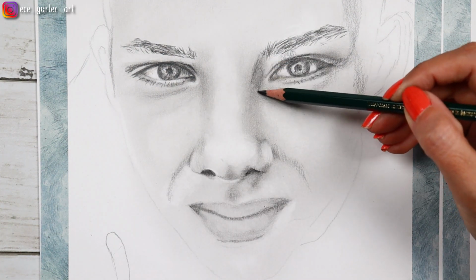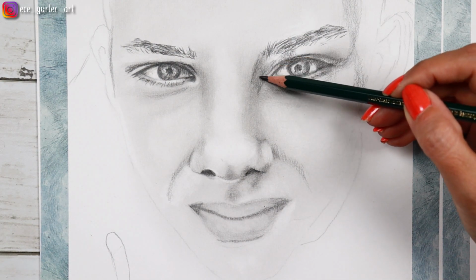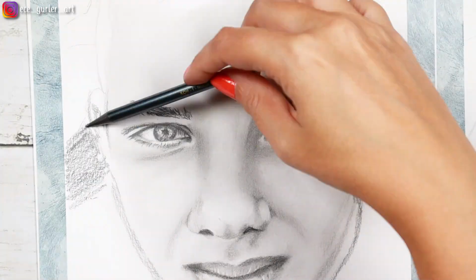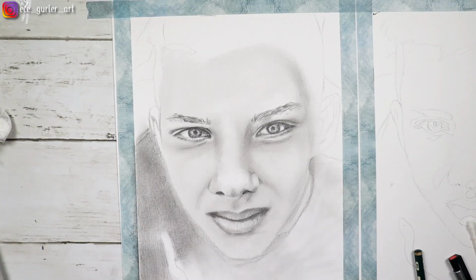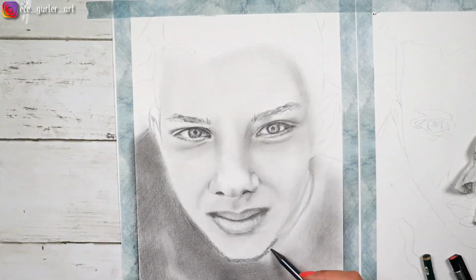Here you see me doing the third layer because it's pretty dark there in the photo. Look how I'm holding my pencil though. When I'm shading, I'm holding it from the back. When I'm giving details though, I am much closer to the tip of my pencil.